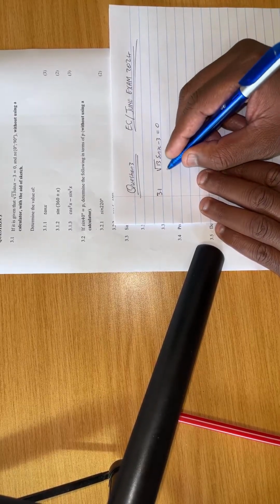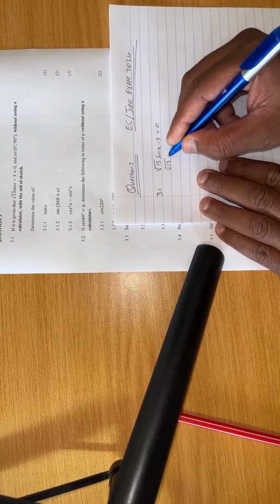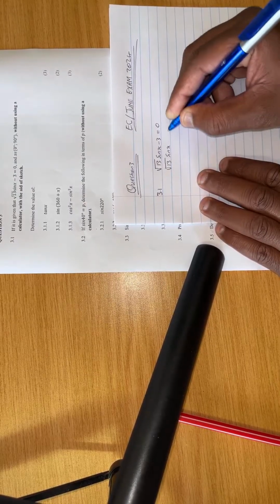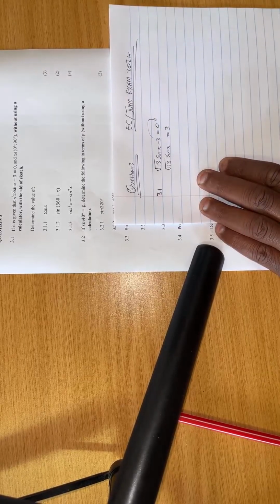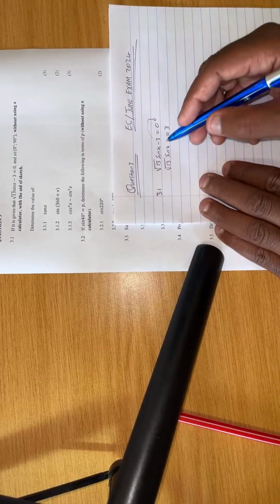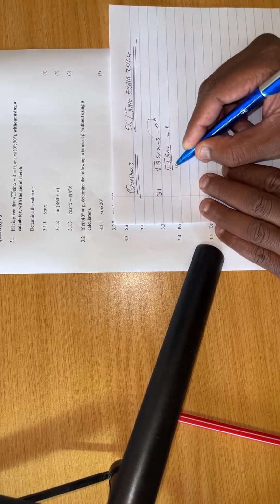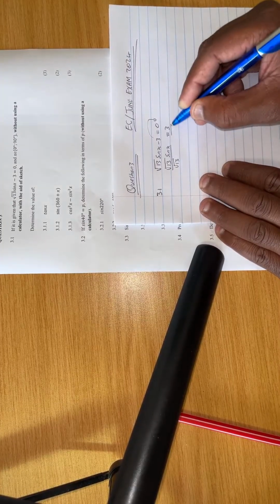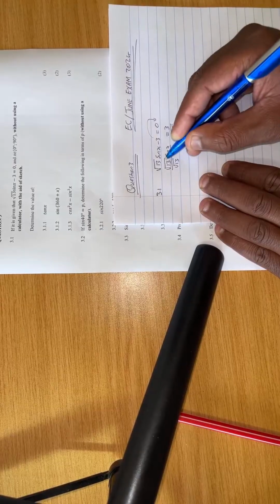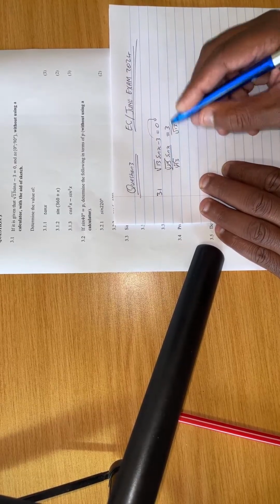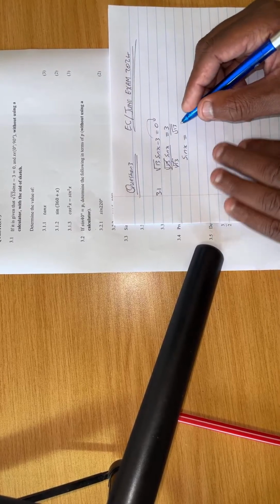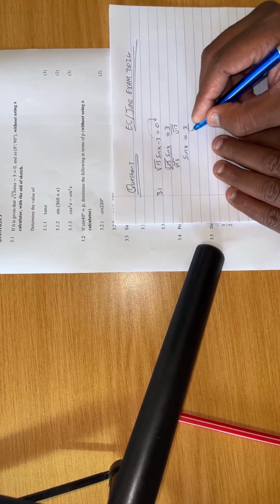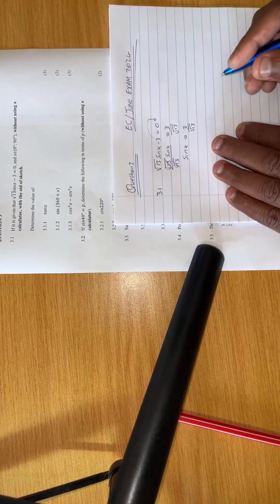So the square root of 13 sine x equals positive 3. Then divide both sides by the square root of 13, and this will cancel. You remain with sine x equals 3 divided by the square root of 13.